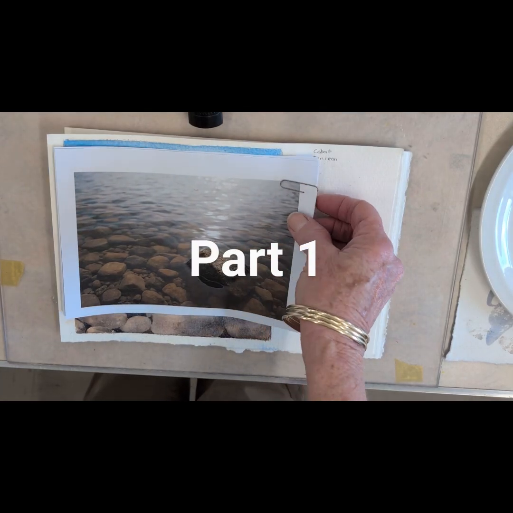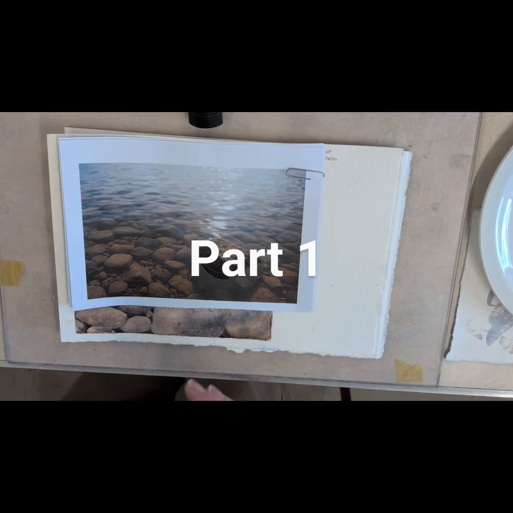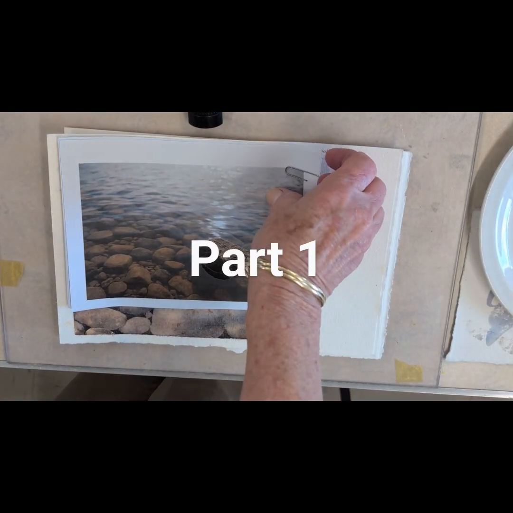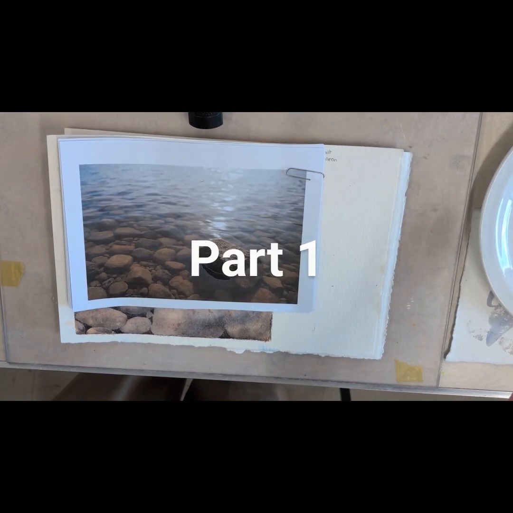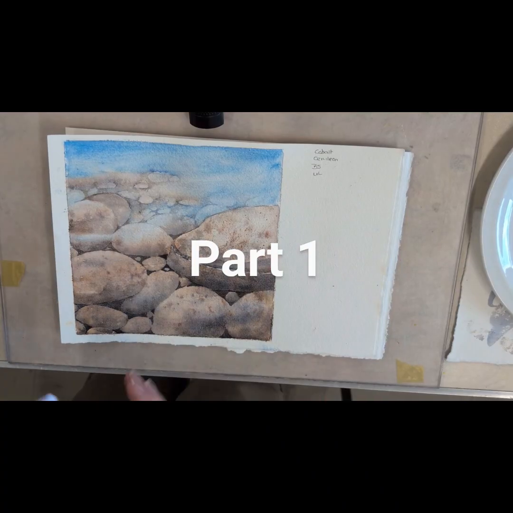So you can also see from that how the rocks that are closer to you are more true to form. As they move away from you, they change. Okay. So that's sort of what we're trying to do. So I'm hoping that sort of portrays what I'm planning.